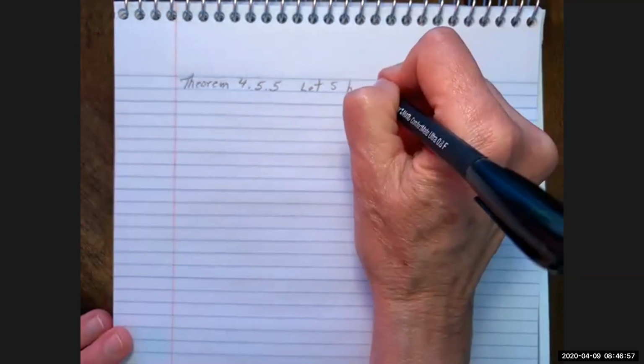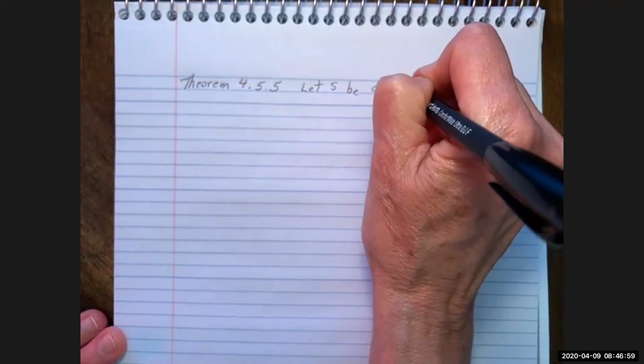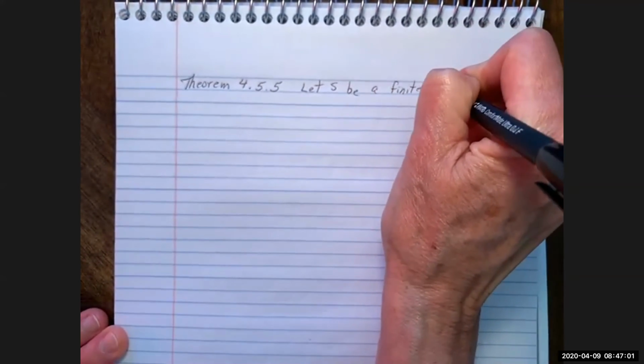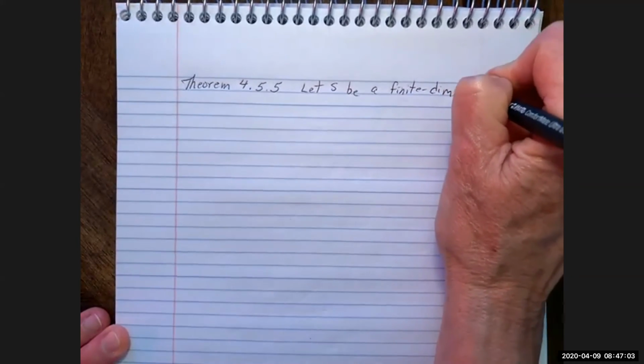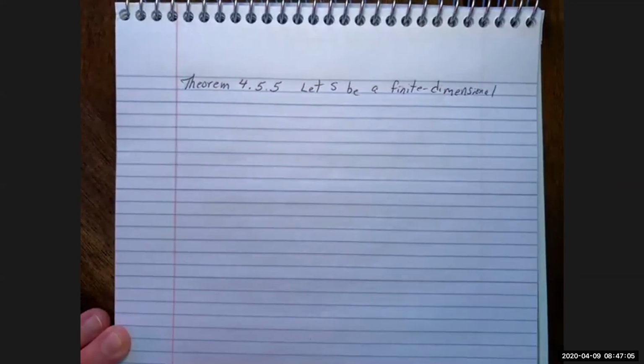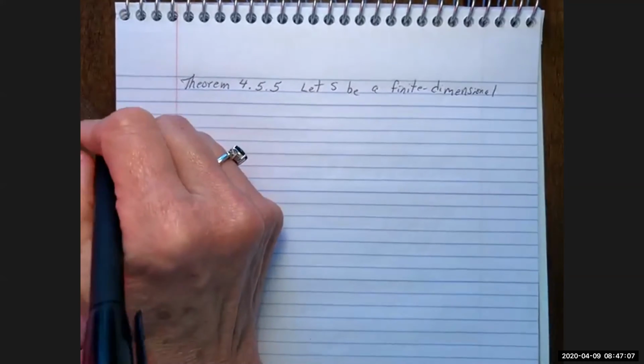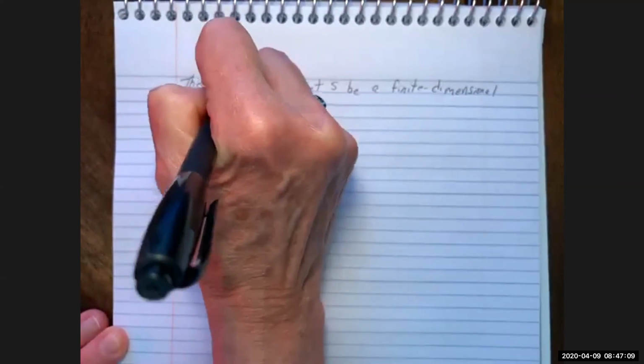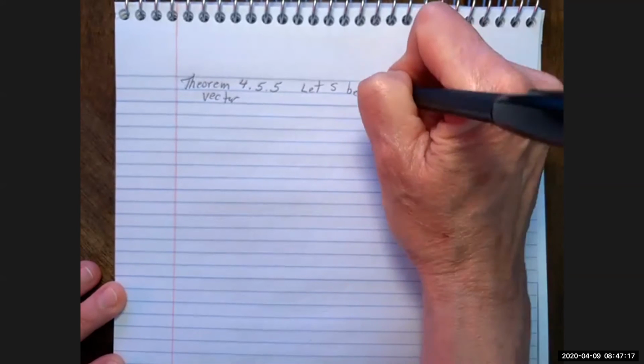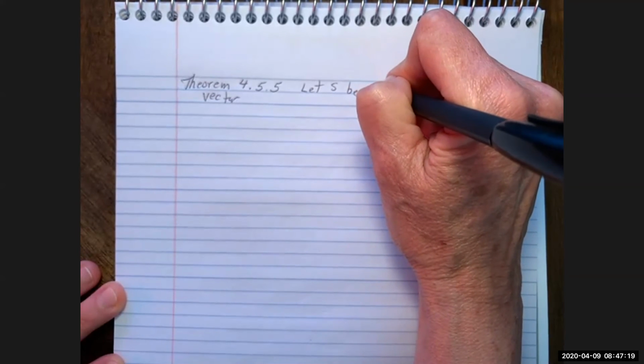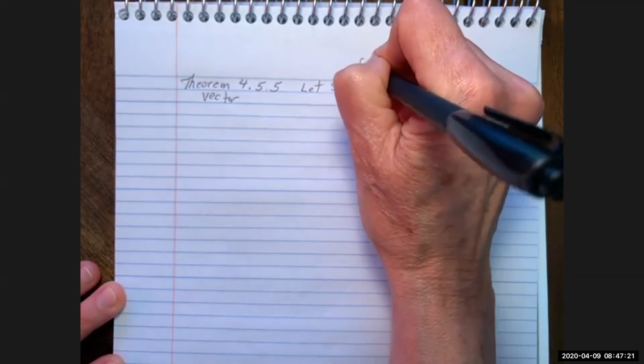All right, let me write out this last proof or theorem. Oops, I left out, let S be A. Sorry. This is a finite set of vectors.